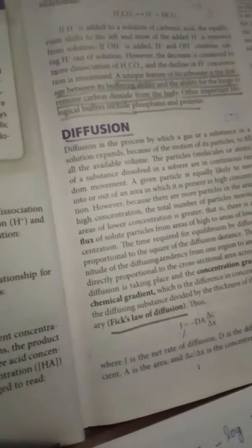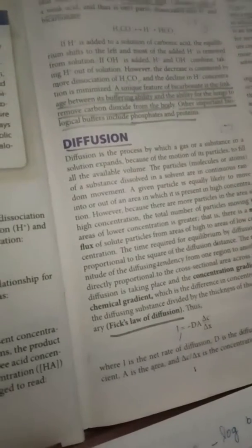The higher concentration substance moves to the lower concentration, and both mix together into a solution. That is called the net flux. That is diffusion, and then we have osmosis.